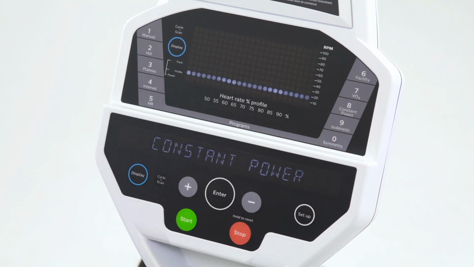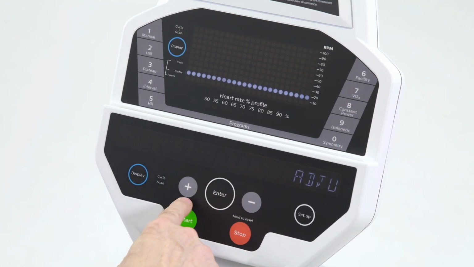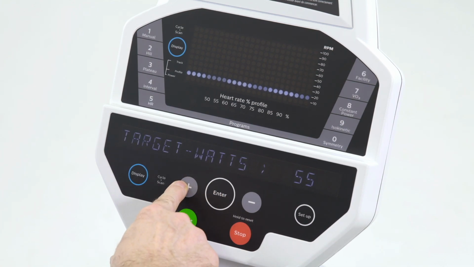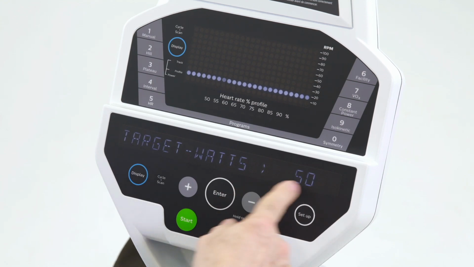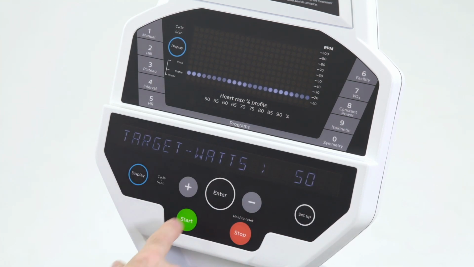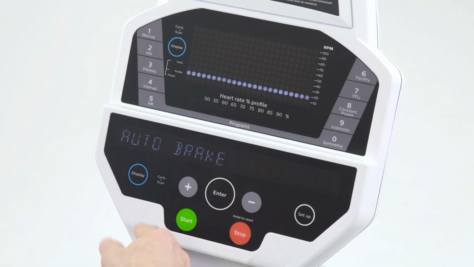If we press constant power, we get a constant power mode of resistance, where the resistance will adjust automatically based on how many watts we want the patient to be doing. So if we want them to do an average of 50 watts, we can do that.